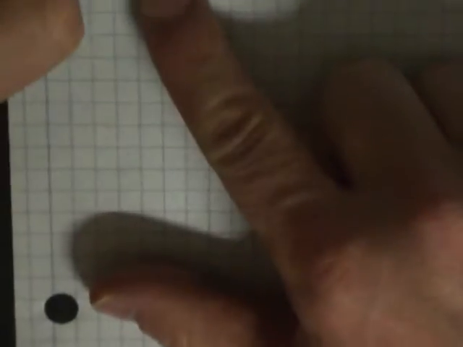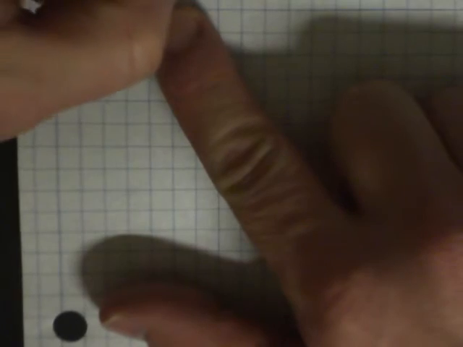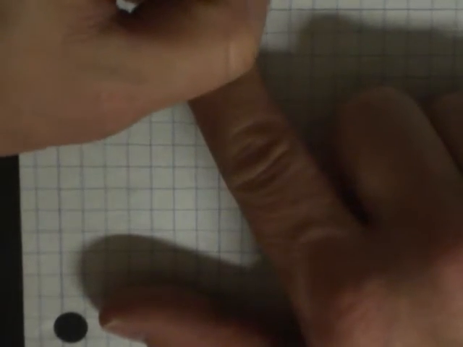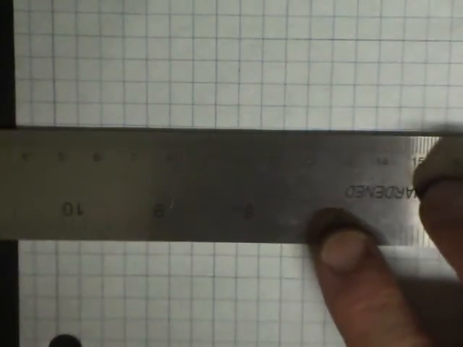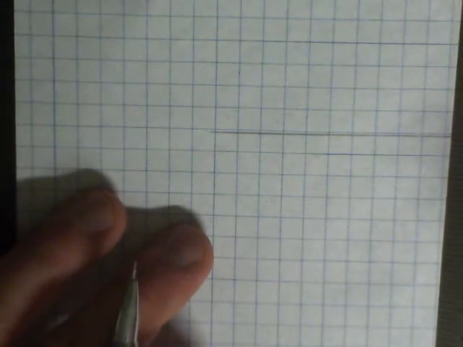That's recording. Okay, so B or 2 or whatever you want to call this, 2 diverging lenses. All right, diverging lenses. And again, I'm going to draw the same picture. This is my note for the rules. And I'm going to draw an arrow.